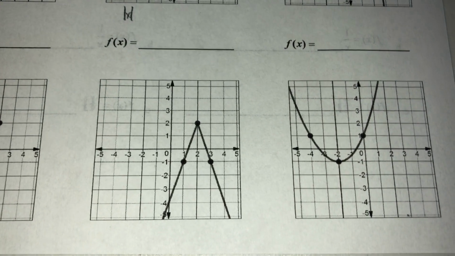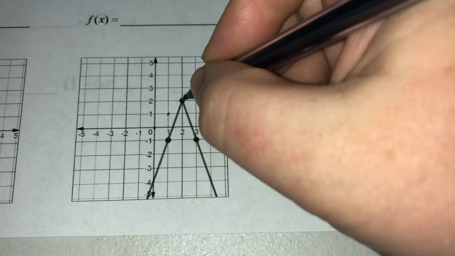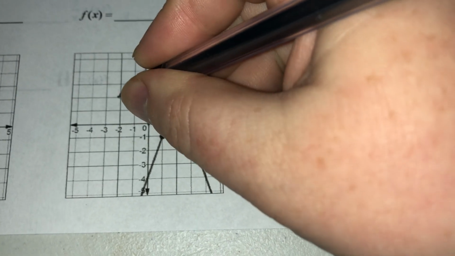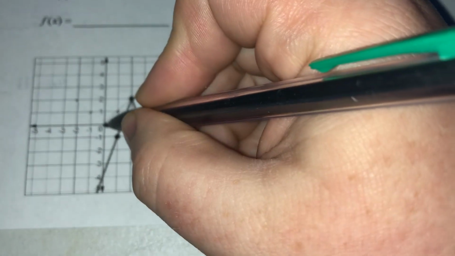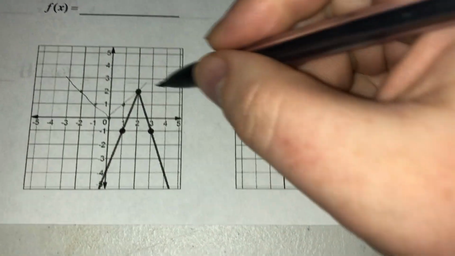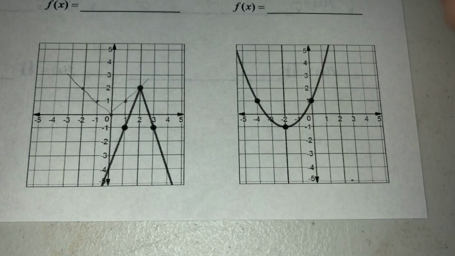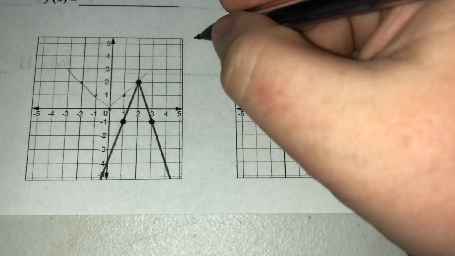What might be helpful if you're struggling is to sketch what the parent function should look like. Normally it has its vertex at the origin, and it's going to go like that. So what have I done to make it look like this instead? Well, the whole thing is flipped upside down. That's the first thing I notice. So how am I going to achieve that?